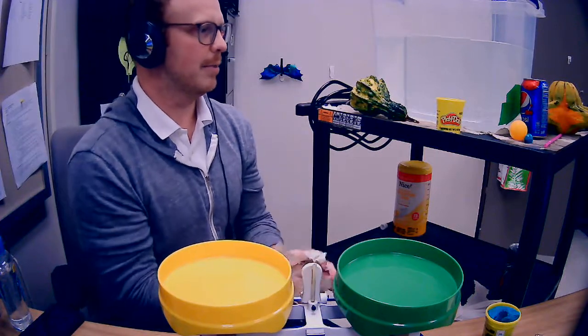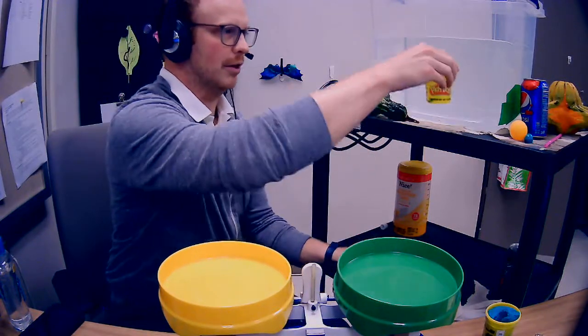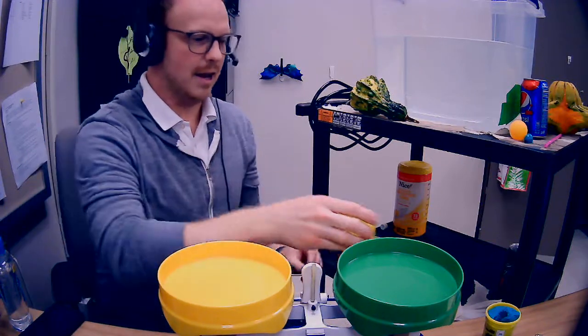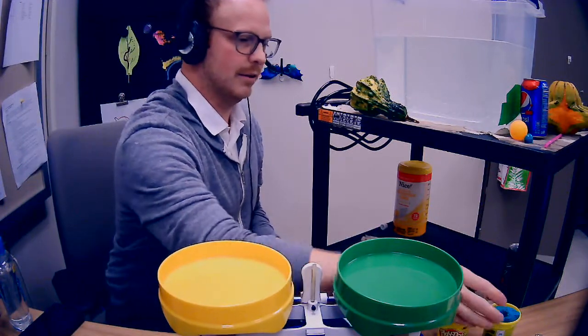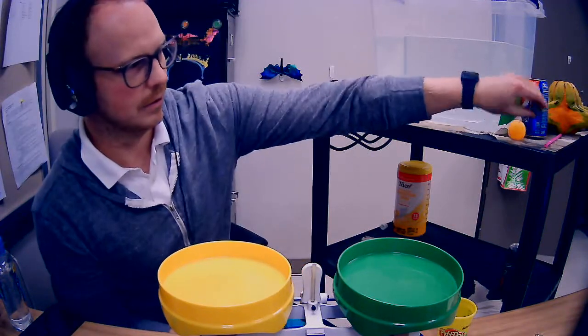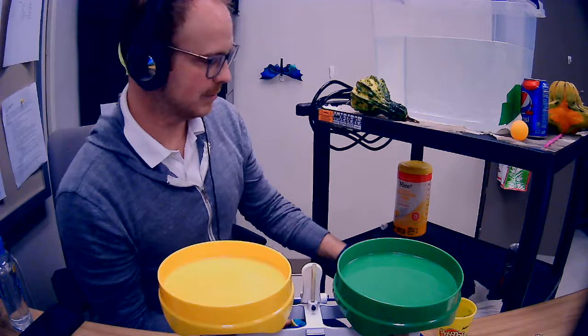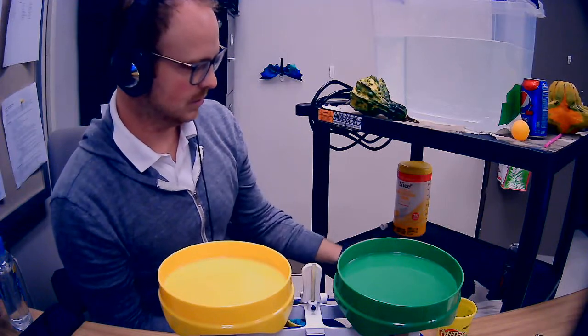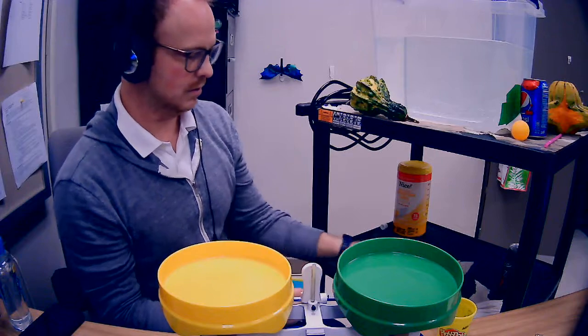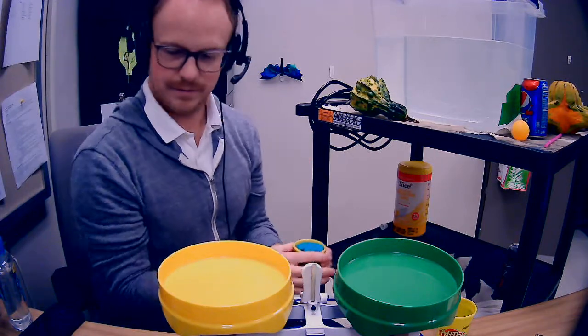So I've got a cup of just water here. You can see it inside, and it's filled to the brim. And I've got my Play-Doh. I'll dry this piece off, and it's filled to the brim.